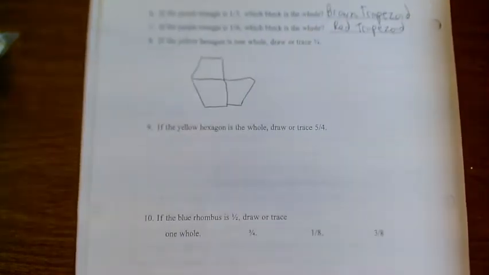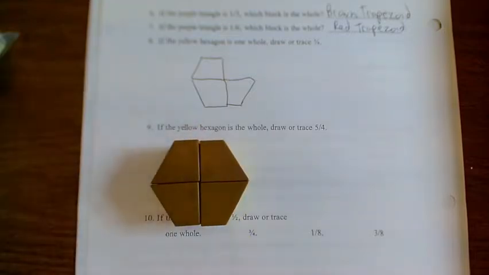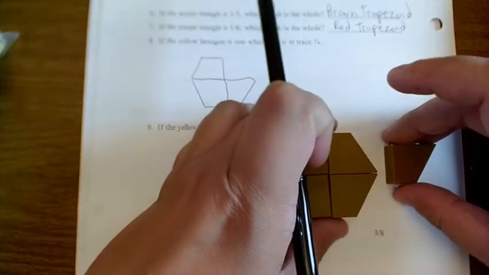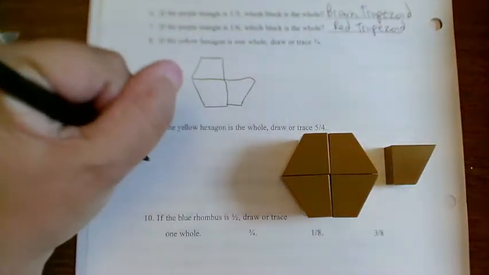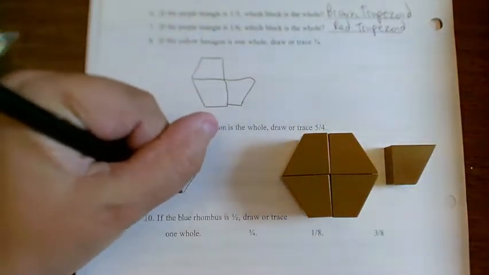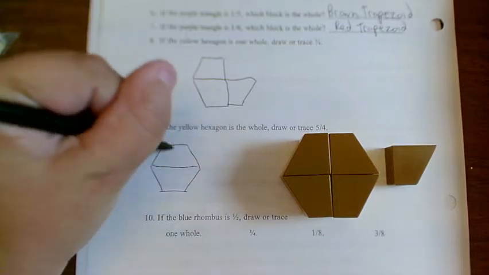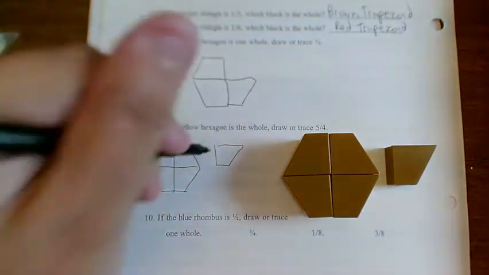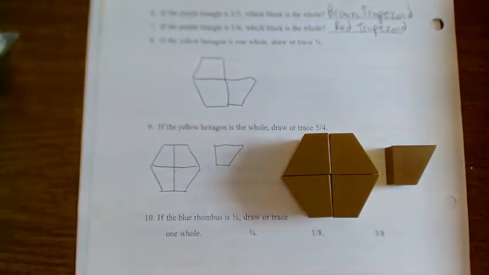Okay, number 9, if the yellow hexagon is the whole, draw 5/4. So again, what piece splits the hexagon into 4 equal parts? That's the brown one. So this time you have 5 of those pieces. So your picture should look something like this. So you would have 5 of them. So let's see here. Quick sketch. Okay, so 5/4 should look something like that.